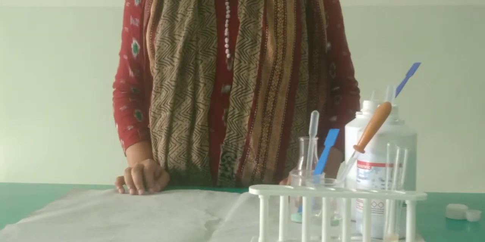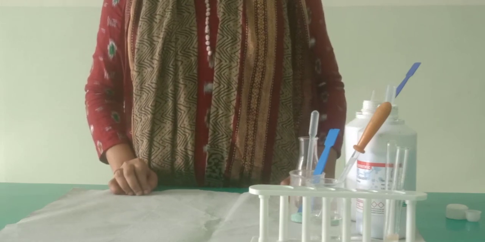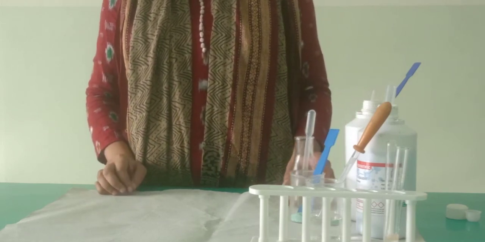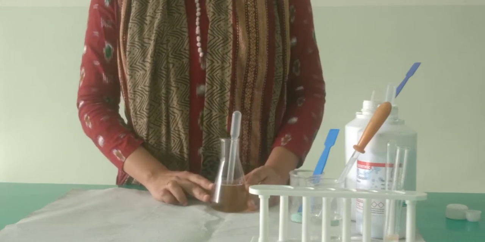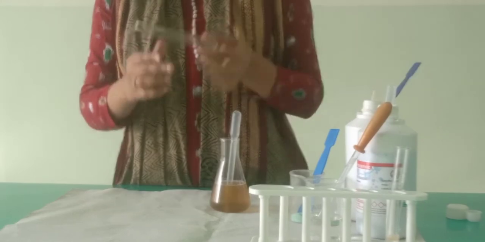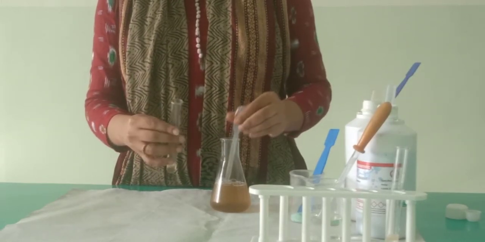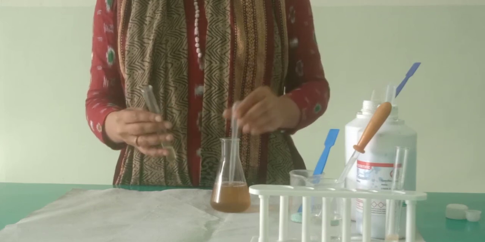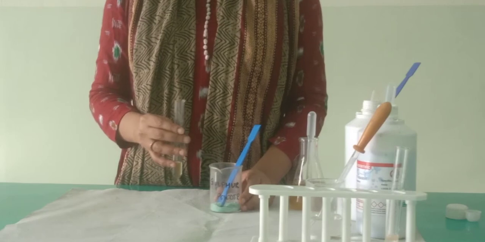Now students, let us do the fourth and the last test, that is test for bile salt. We are going to detect the presence or absence of bile salt in this urine sample. So again, we will take a clean test tube, and in this test tube, we will add about 5 ml of urine sample. And to this urine sample, the next thing that we have to add is sulfur powder.